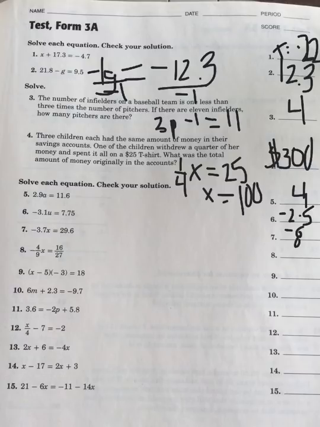So this is where you need to really be careful with the negatives. Number 8, you're going to multiply by the reciprocal again. And when you multiply by negative 9 over 4, you end up with negative 1 and 1/3.